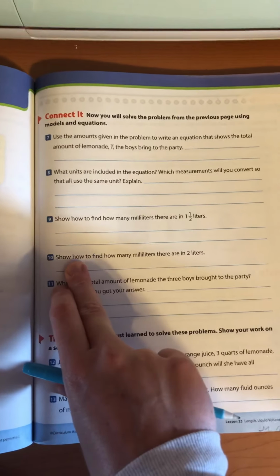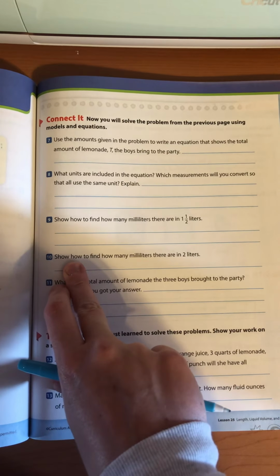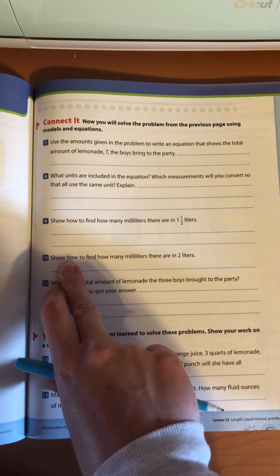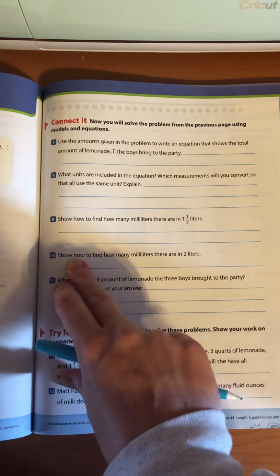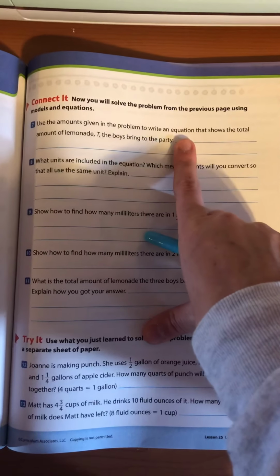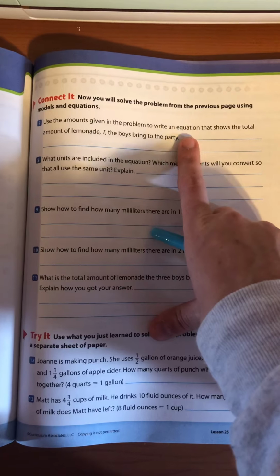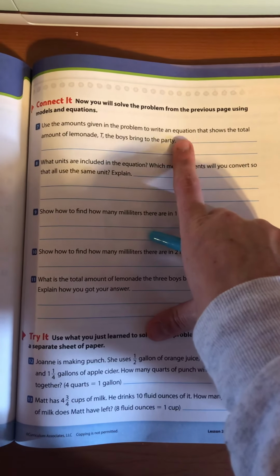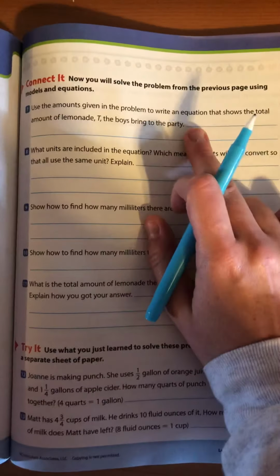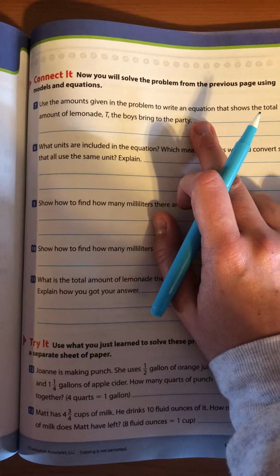Number 7. Use the amounts given in the problem to write an equation that shows the total amount of lemonade, T, the boys bring to the party. So when I see equation, it sounds kind of like equal. Equation, equal. Equations have to have an equal sign. So what it's saying is, how would I solve this problem with an equal sign?